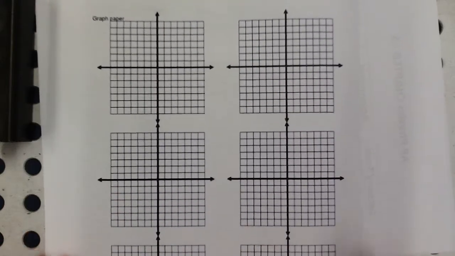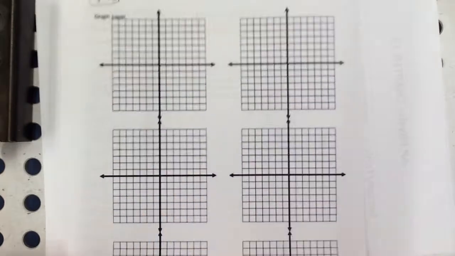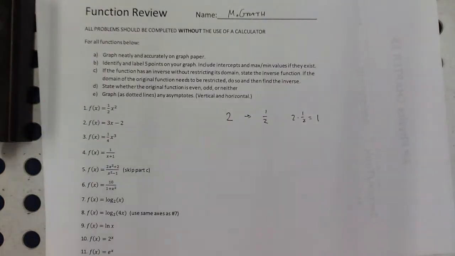Hey, more graphing. This is the 7 through 12 from this function review.